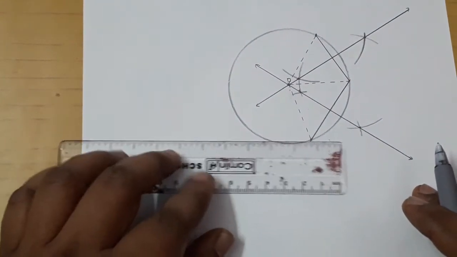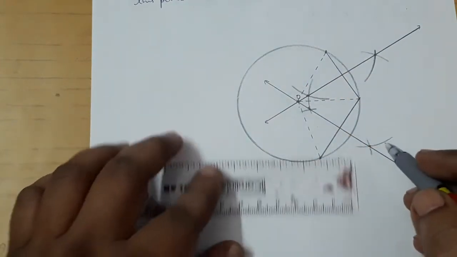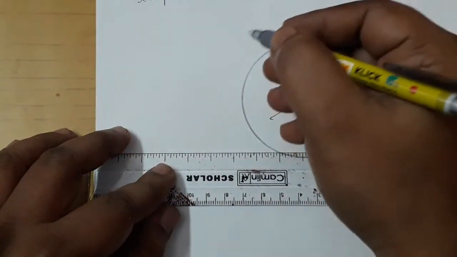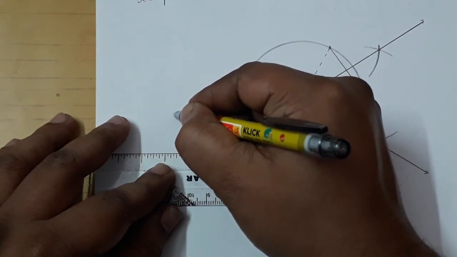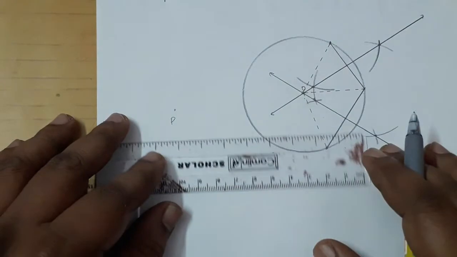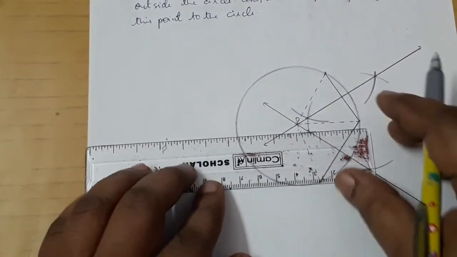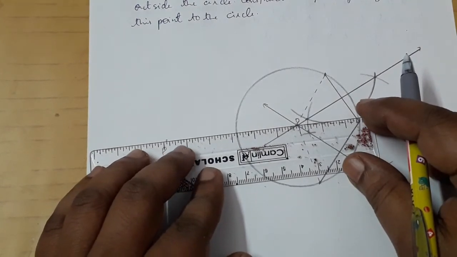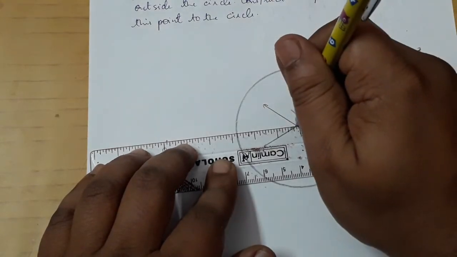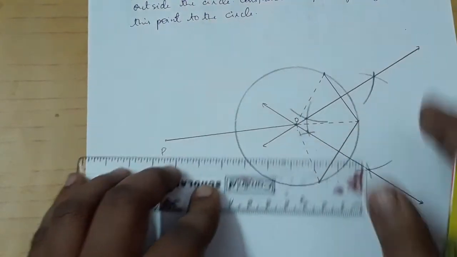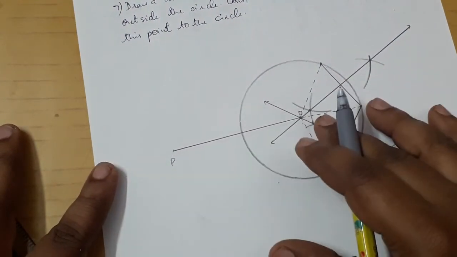Now next, we were asked to take a point outside the circle. So we need to take any point outside the circle. Let's say we take the point over here. We'll mark this as P. And now what we need to do is join this point P to O. In order to draw tangents, we know how the usual method goes.